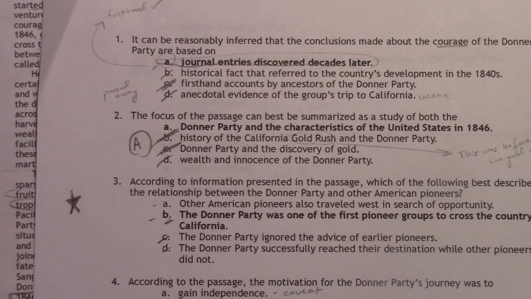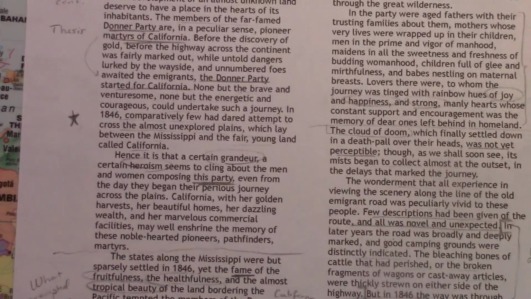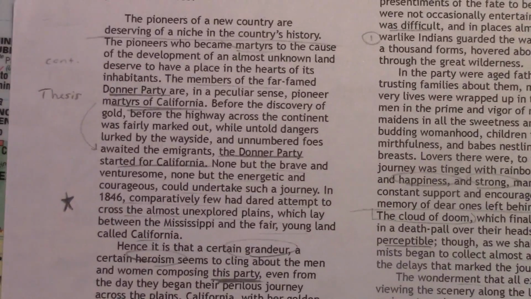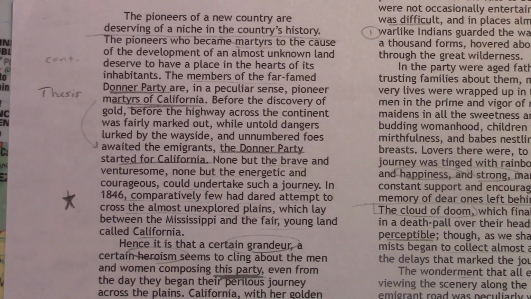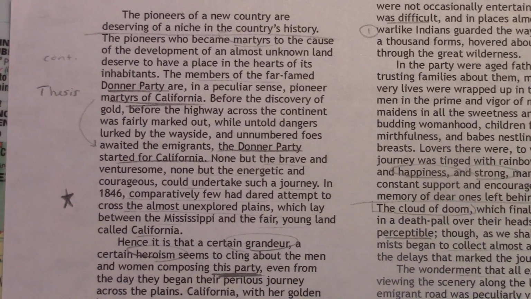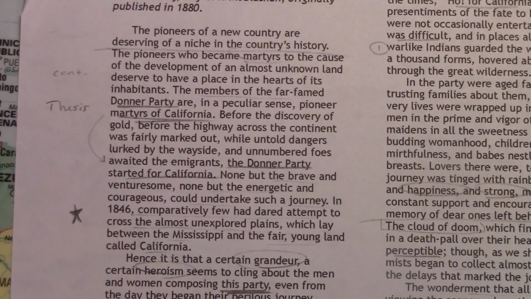So we remember something about the Donner Party being one of the first pioneer groups to cross the country, but we need to prove it. So let's go ahead and follow the star here. When you read about the Donner Party being one of the first pioneers, you want to go to the first paragraph because it essentially gave a summary of what the Donner Party was: their impetus for going across the country and their historical significance. That's what the first paragraph introduces.